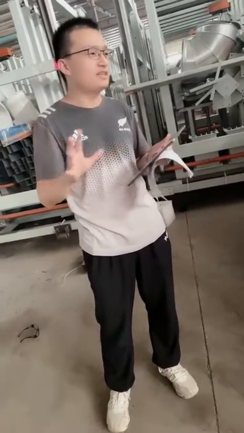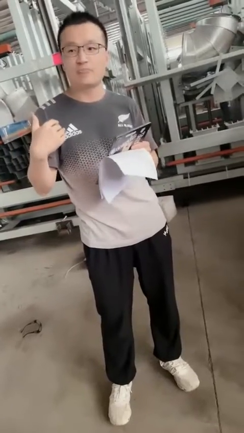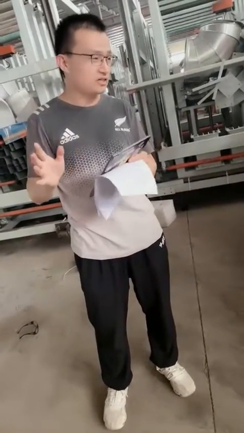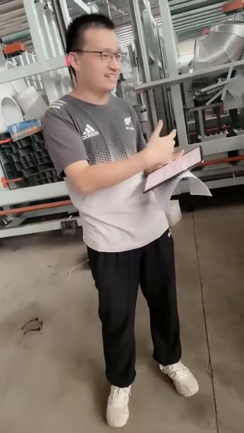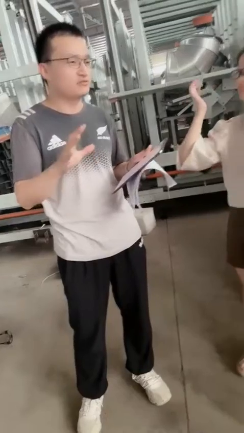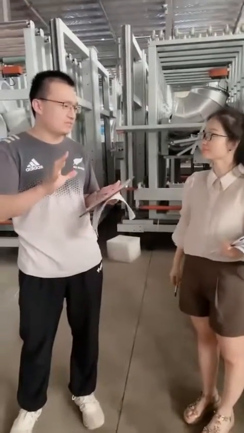These will be loaded maybe tomorrow or the day after tomorrow, and some are for other projects. Maybe you can give the customer an introduction about this kind of model.